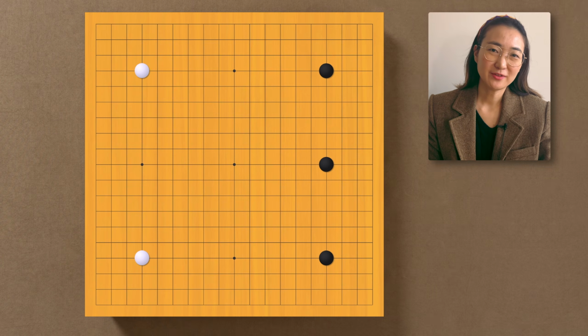Let's move on to the next one. Black played here. This is a 3-3 star point opening. If you were white, where would you play? A or B? This is one of the most common mistakes beginners make when they just start learning this game.